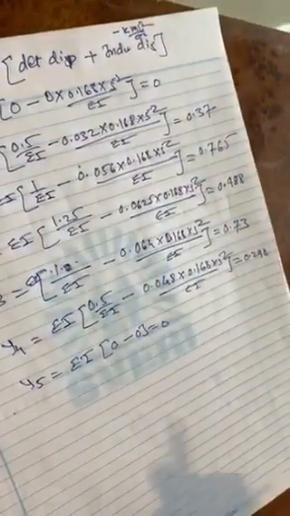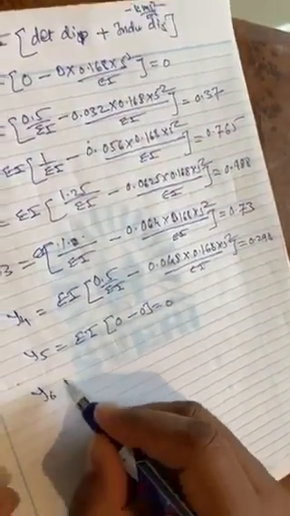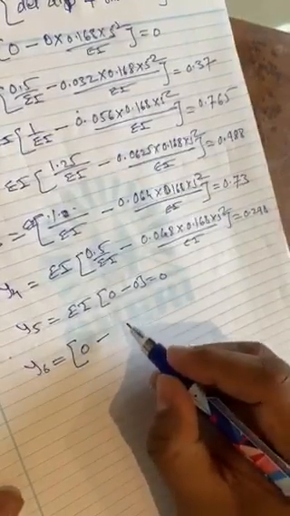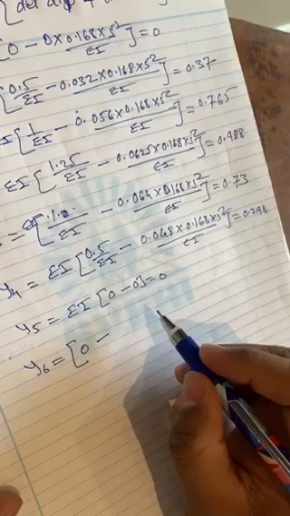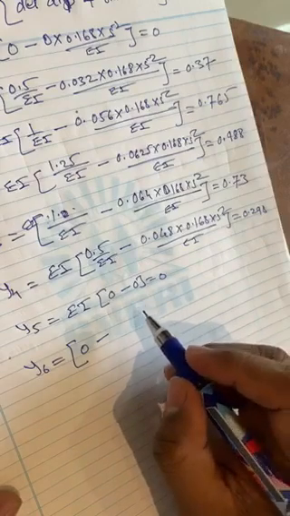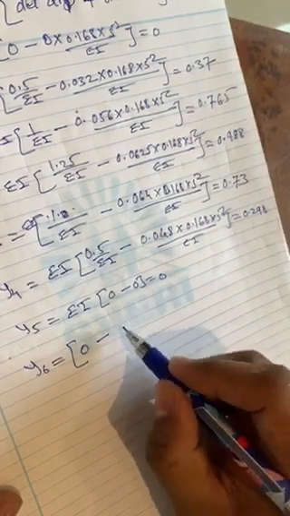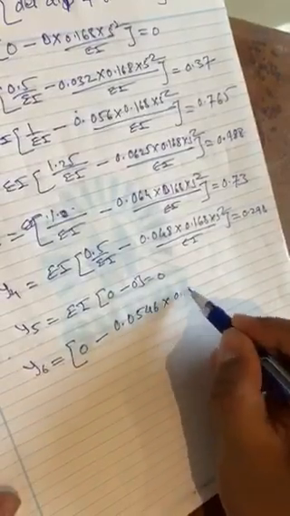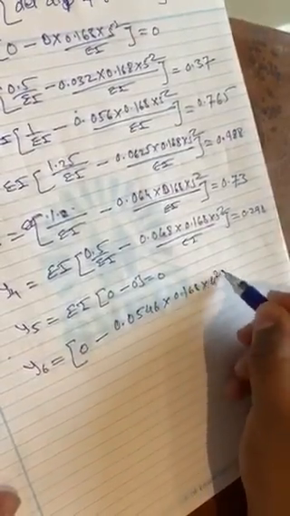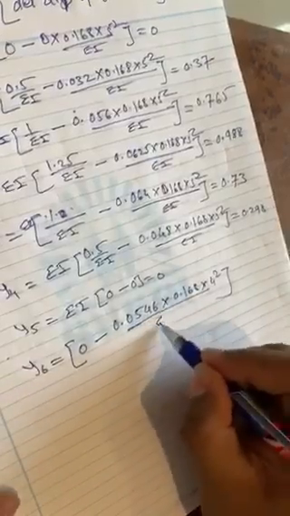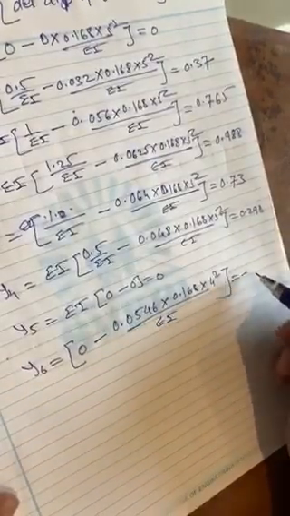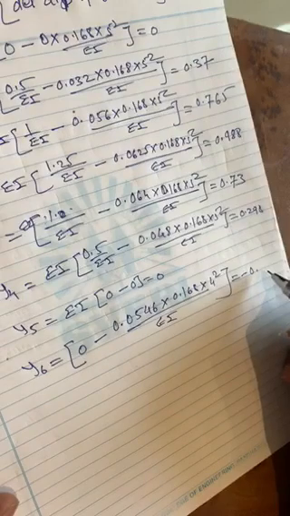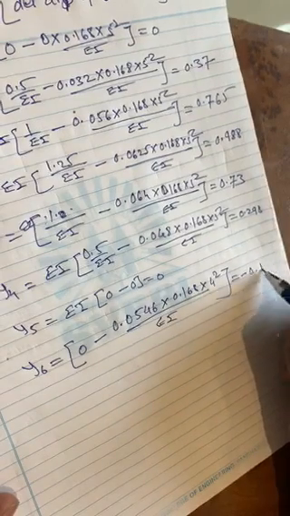So here for the next values, the determinate displacement is 0, y6 is equal to 0 minus k m L square. Now L on that side is 4 meter, you have to be careful. 0.0546 into 0.168 into 4 square divided by EI, so it will come as 0.13.